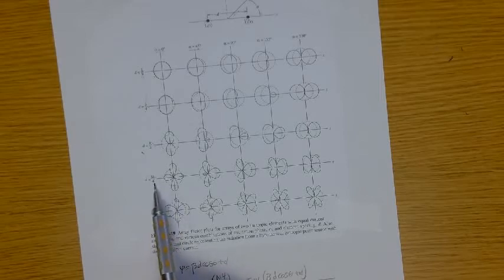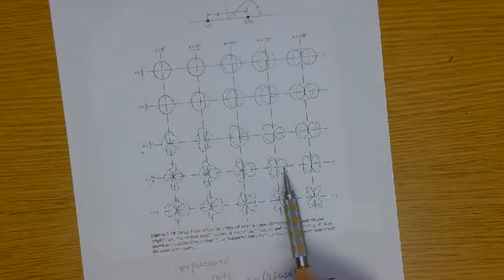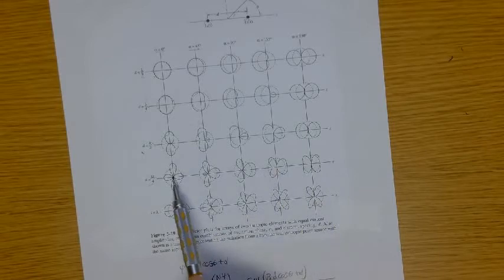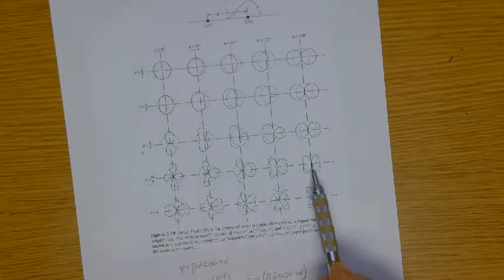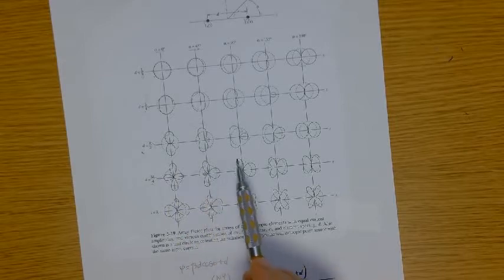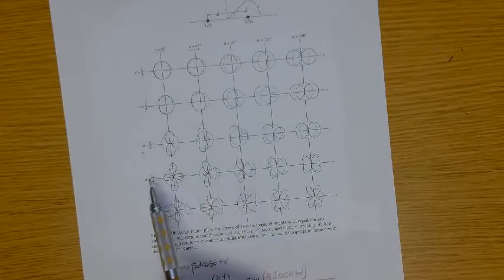Let's look at the 3/4 wavelength spacing between elements, and then see what happens to the pattern as you change phase from all elements in phase to all elements out of phase. As it increases from 0 to 45 to 90, you can see this main beam beginning to scan. It's moving that way.